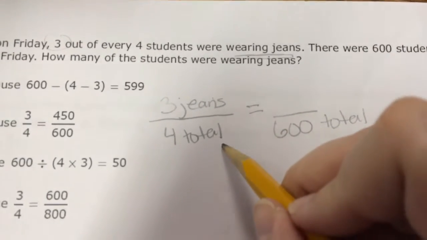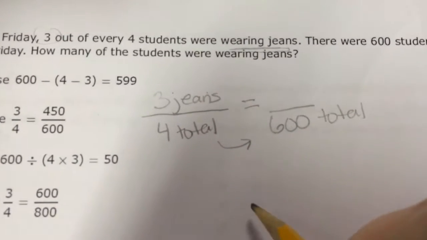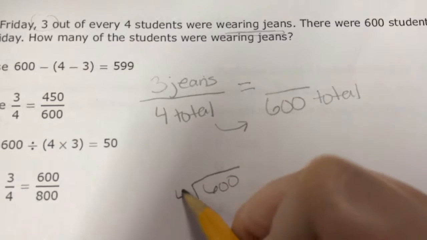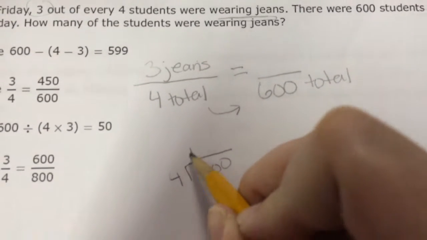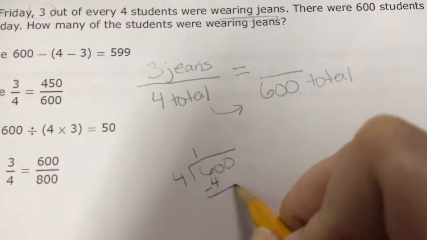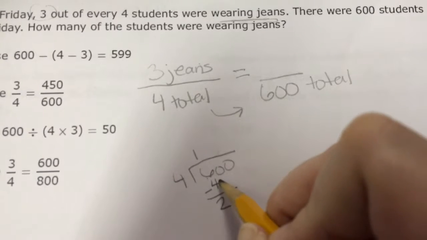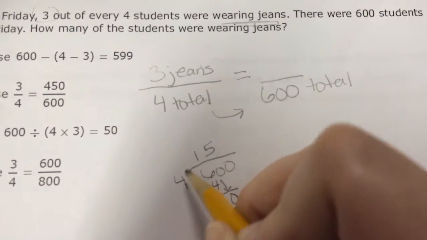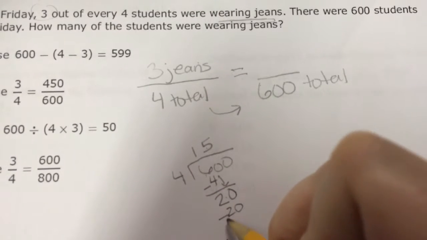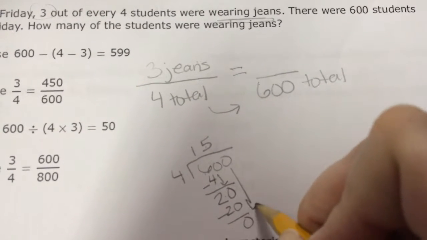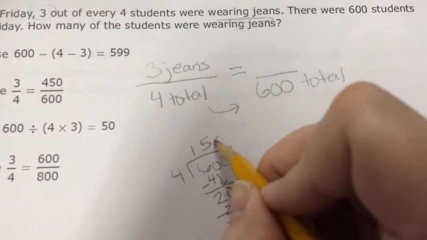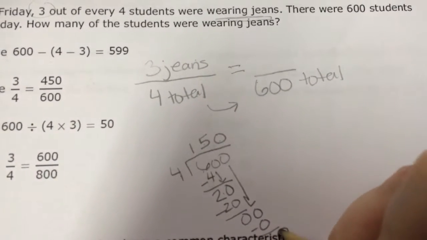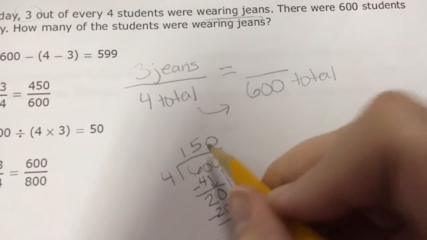Now I need to think, how many times does 4 go into 600? I'll have to come down here and check. 4 goes into 6 one time. 1 times 4 is 4. 6 minus 4 is 2. Bring down a 0. 4 goes into 20 5 times. 5 times 4 is 20. 0. One more 0 to bring down. 4 goes into 0, 0 times. 0 minus 0 is 0. So the answer is 150.